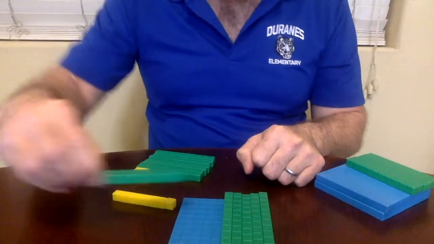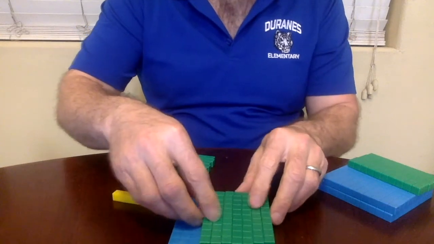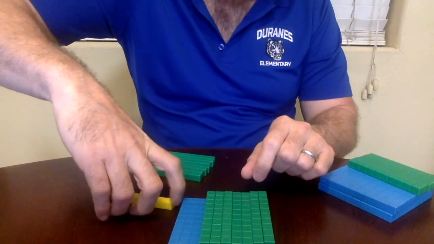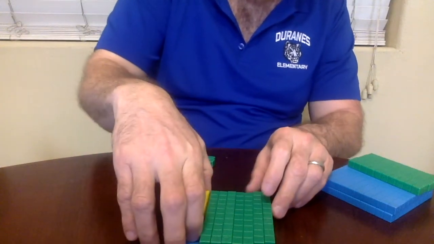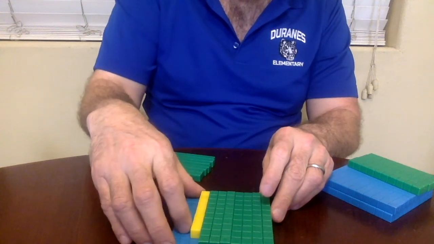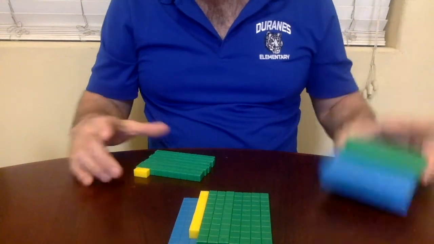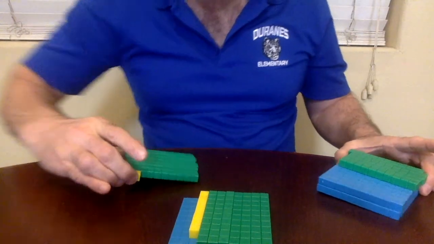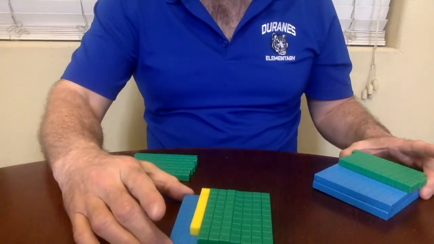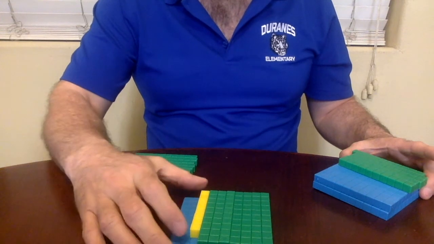When I combine these 10 bars, the 50 becomes 70. The 8 units are still 8 units. So the difference between 250 and 72 is 178.